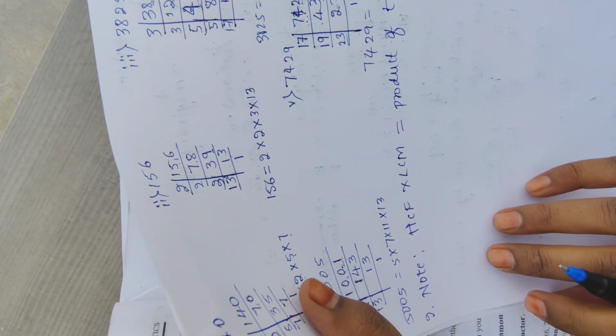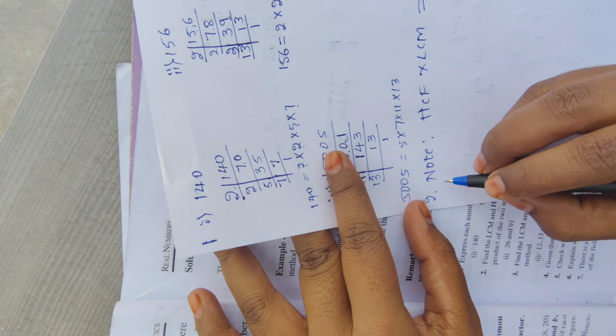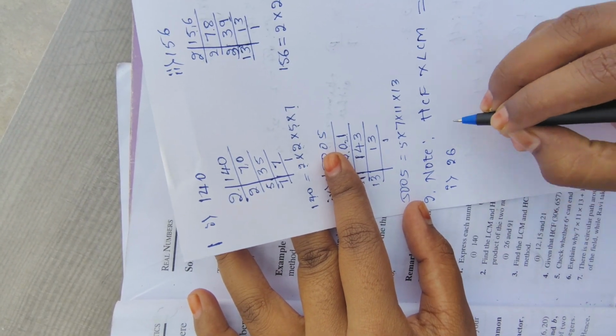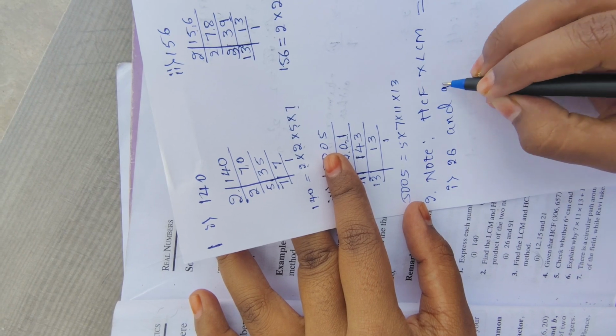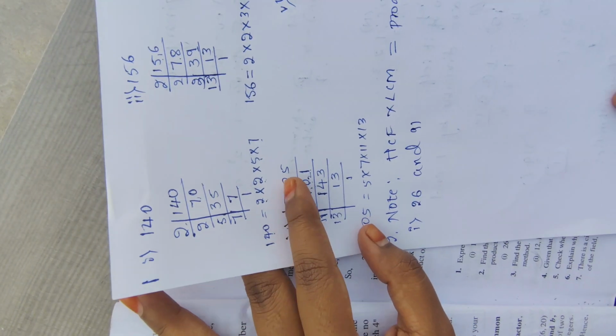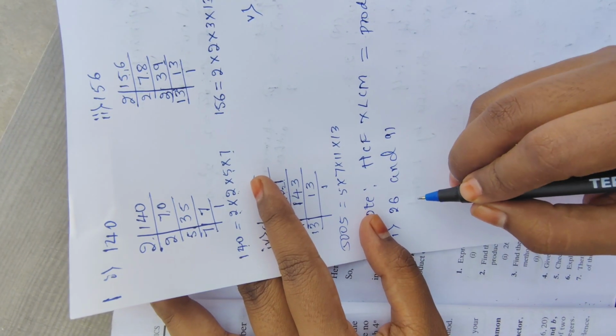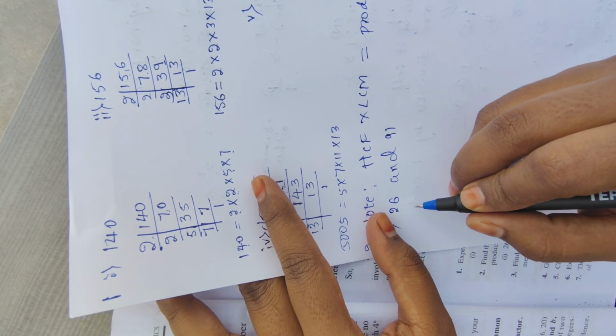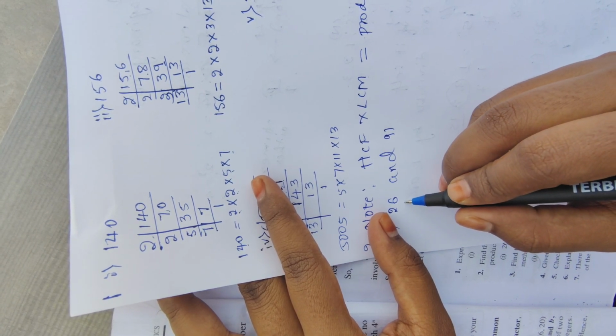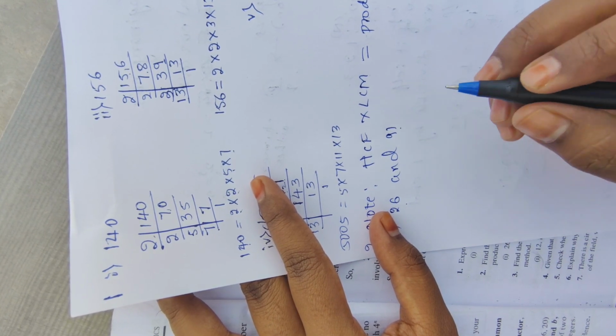Okay, so I will explain it with one example first. Okay, 26 and 91 are given. So first we do it by prime factorization. Let us first find the prime factors of 26 and 91.